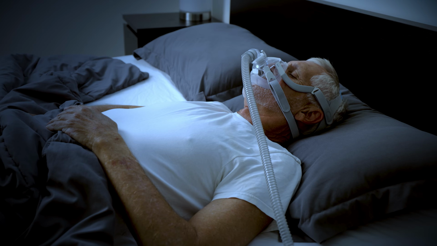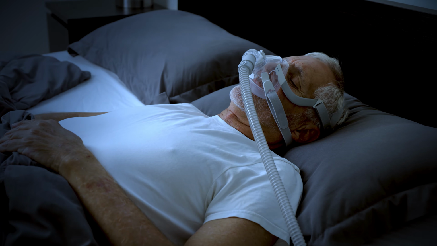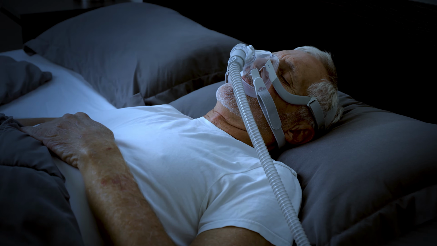Missing data? Don't panic. Just make sure of the following. Bluetooth or cellular is on. Your machine was used that night. Your phone didn't block the sync. Usually it resolves in a few hours, but you can always resync manually in the settings.